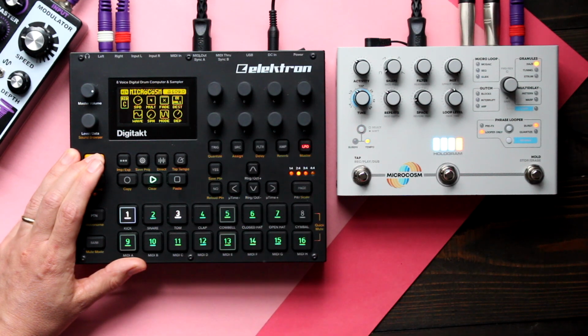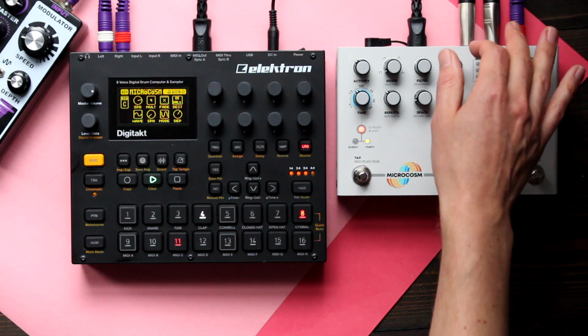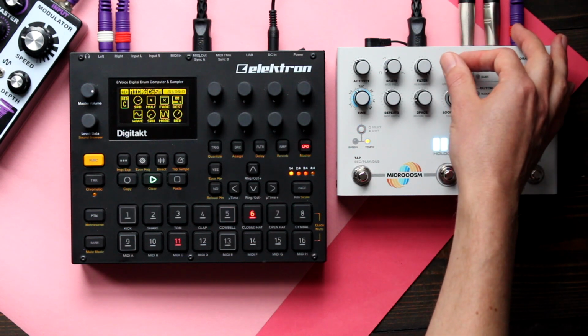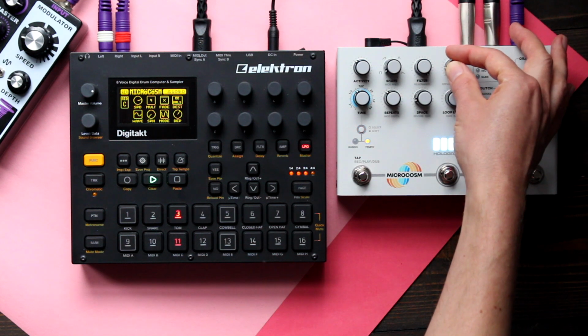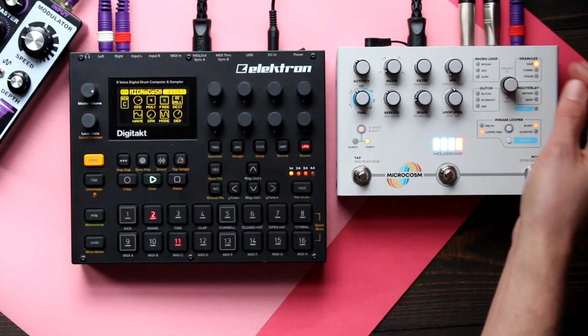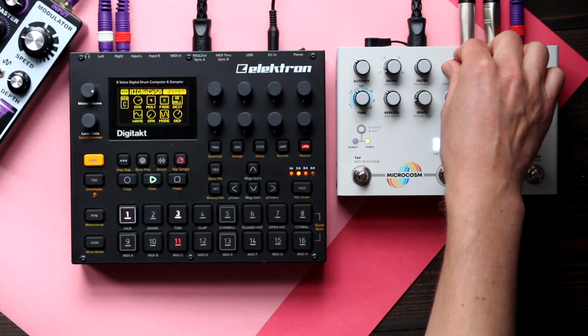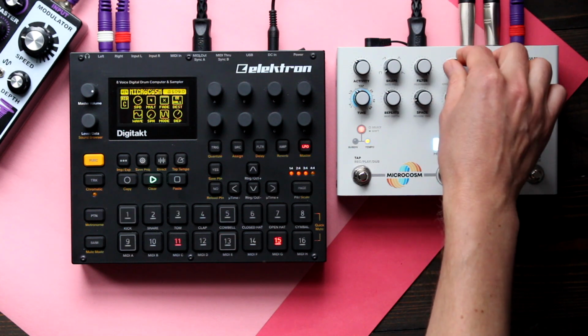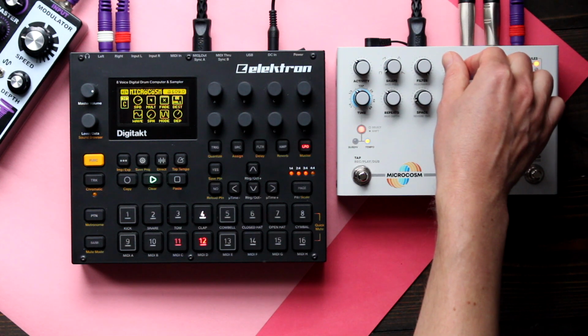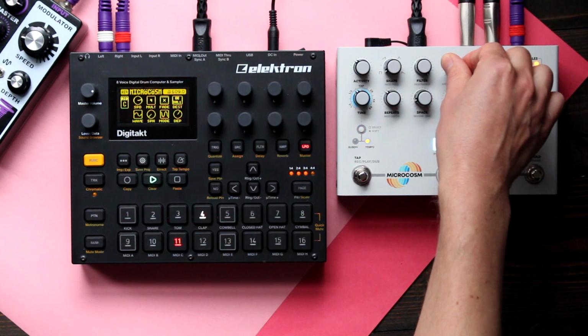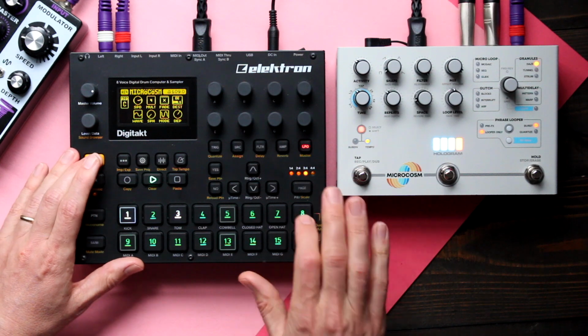And the bass line. Raw sound. Sound back in.